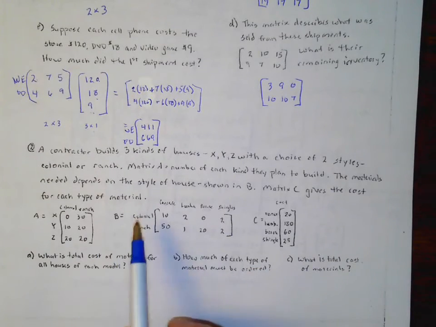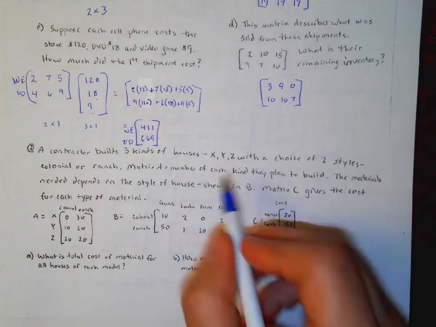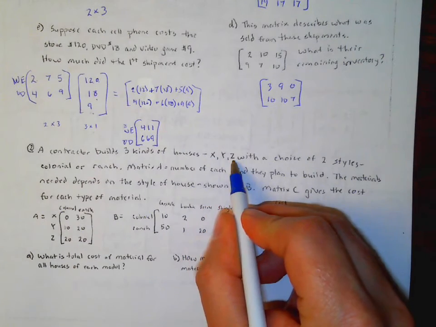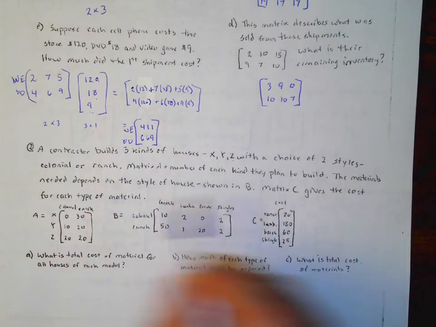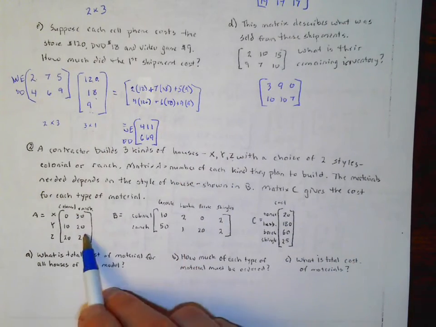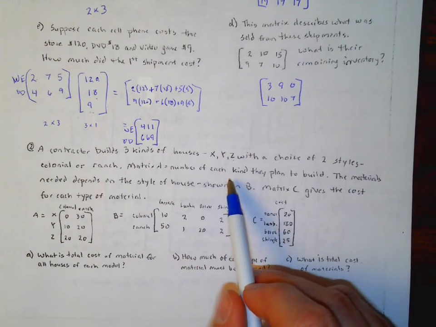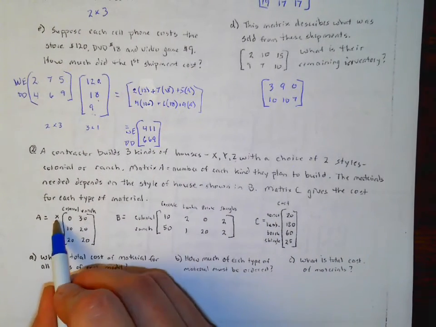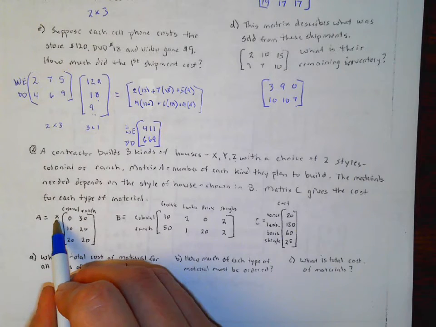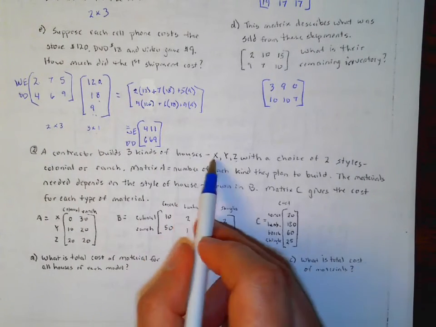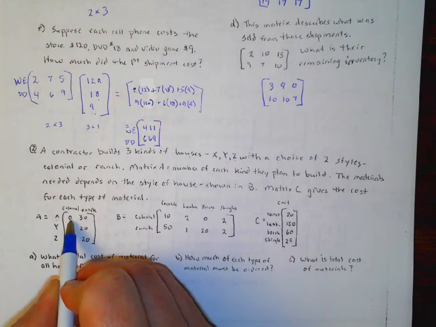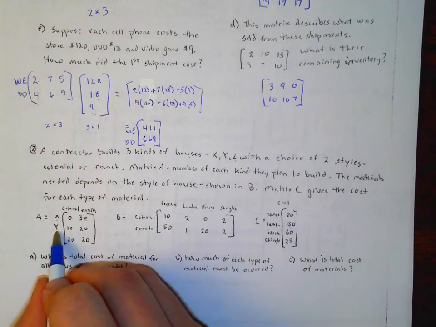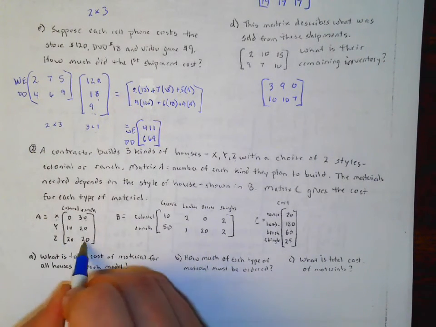A contractor builds three kinds of houses, X, Y, and Z, with a choice of two styles, either a colonial or a ranch. Matrix A is the number of each kind they plan to build. So this kind of house, X, Y, and Z, they can either make into a colonial or a ranch, and this kind colonial or ranch, or this kind colonial or ranch.